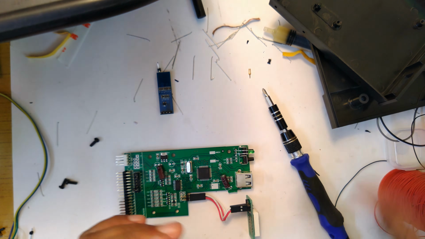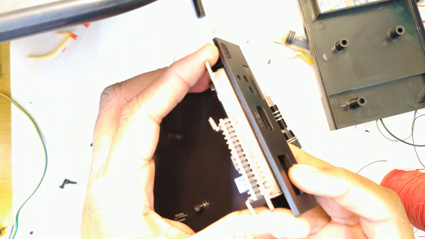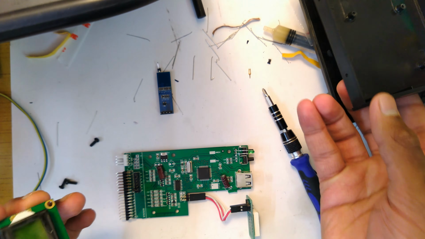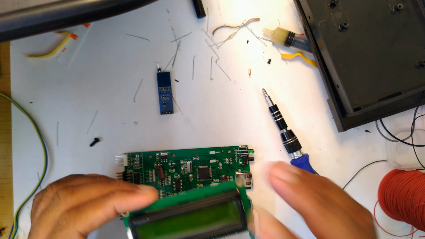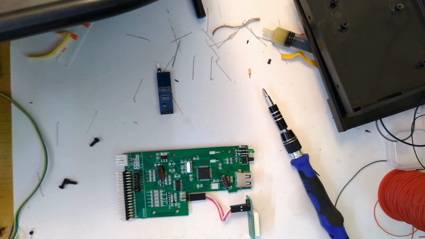But the problem with that is there's no place to actually hold it. It just becomes too large. So if you have a very custom setup, yeah, sure, you can add this, and this will give you a nice big display with two character rows. But I think the OLED should be fine.